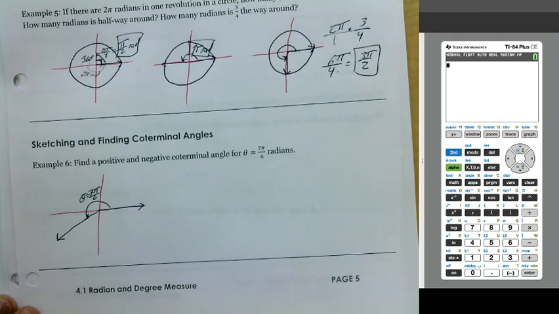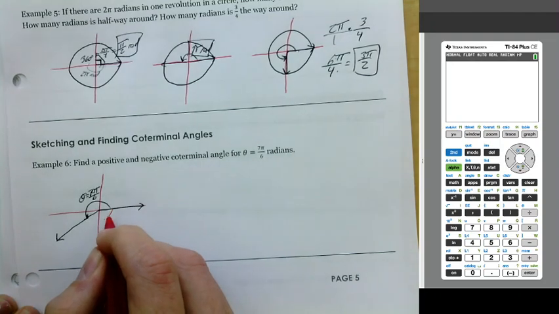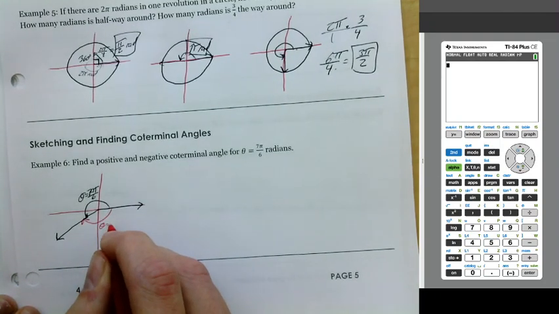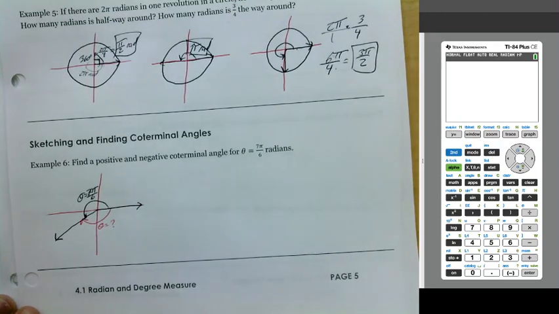I'm going to first find the negative coterminal angle. If we went in the positive direction, 7 pi over 6 to get here, we can go in the negative direction to get here. But the question is, what would theta be? Well, remember, one full revolution around the circle is 2 pi radians. So let's think about it.